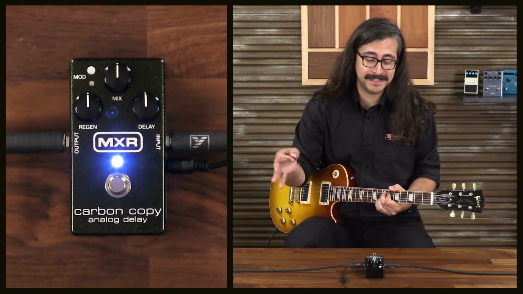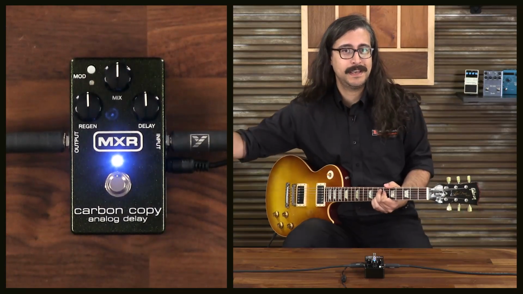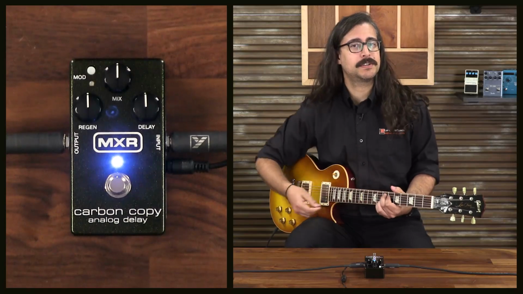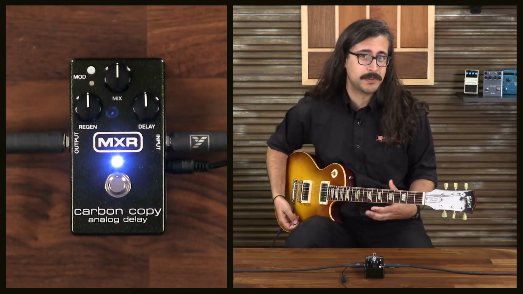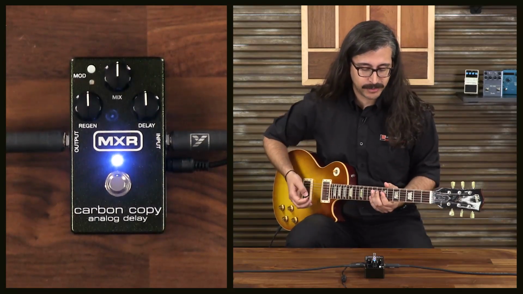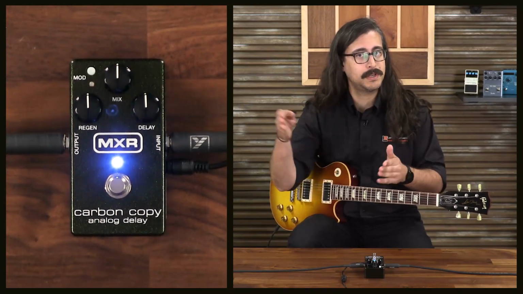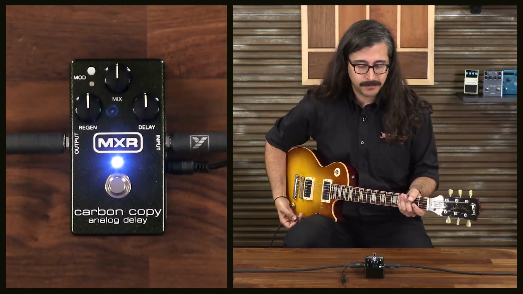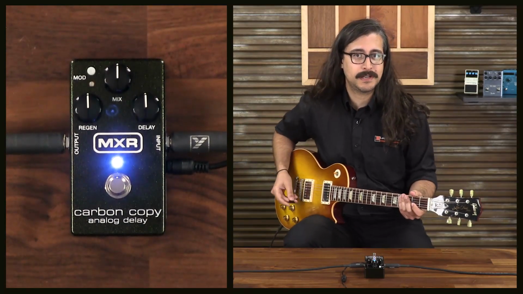And that, in essence, is delay, those repeats after the note is played. And you don't hear it so much on sustained chords, especially with a dark analog style delay like this. But if you're playing single notes and you're playing staccato, you'll hear those repeats a lot more defined. So let's twist some knobs and see what other kind of tones we can get.